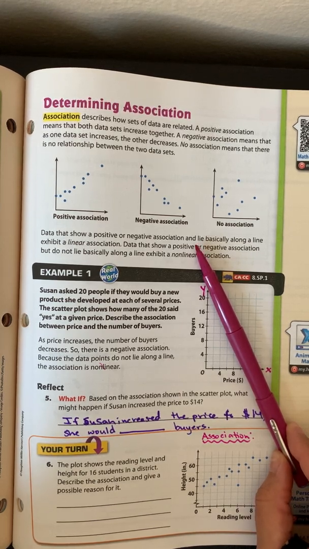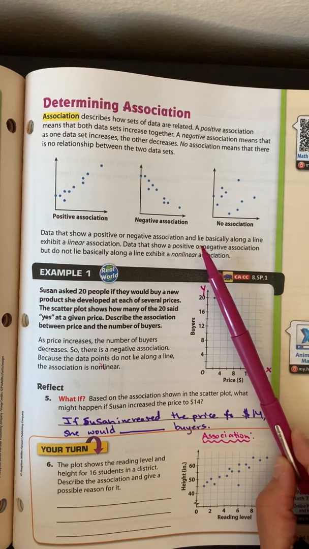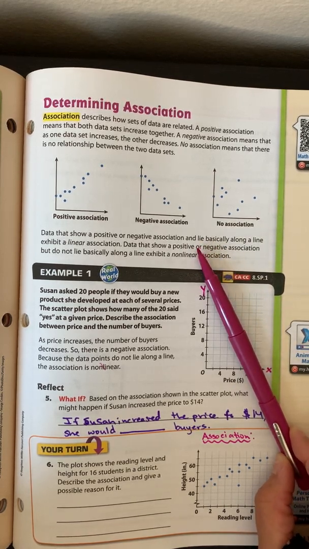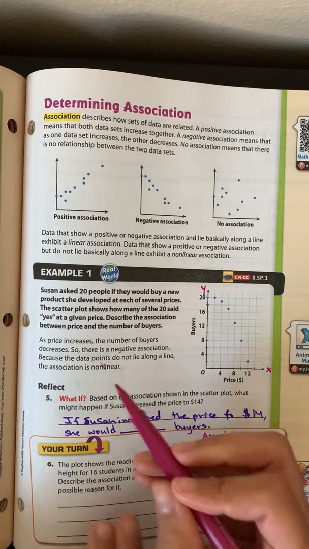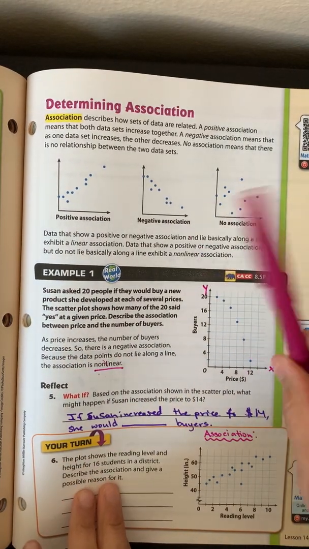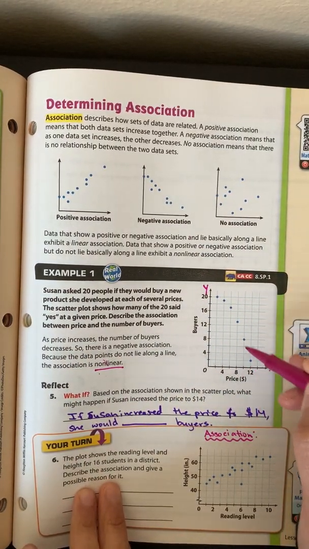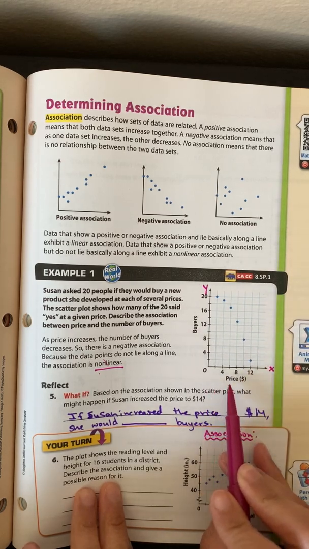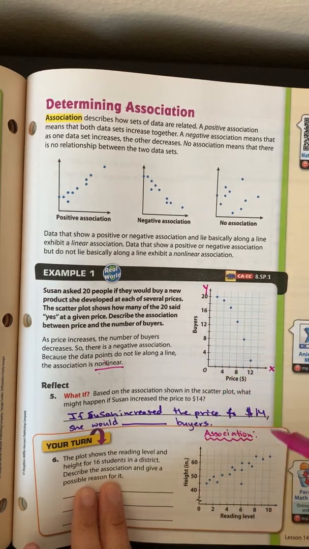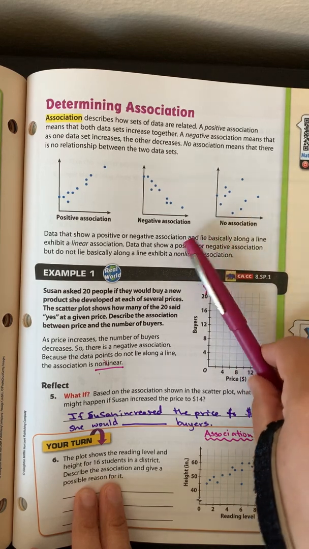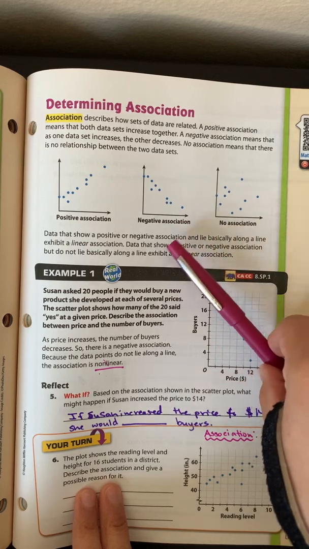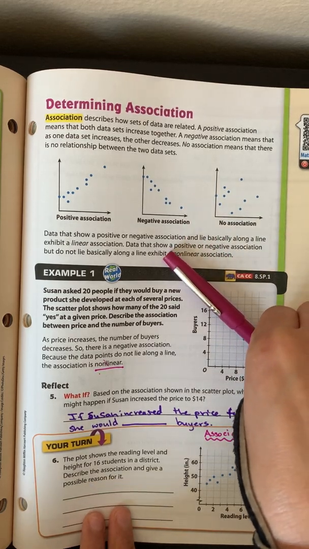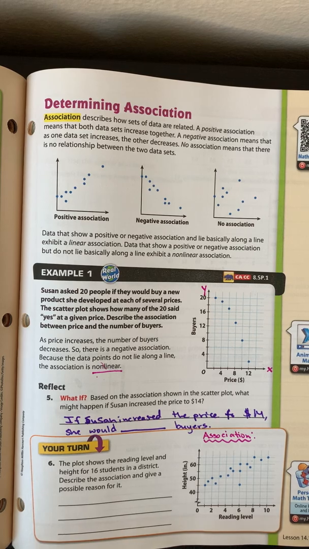Not only is it a negative association, but the points do not lie on a line, so the association is what we call nonlinear. It kind of curves downward, so it's definitely negative. As price is increasing, the number of buyers seems to decrease. That makes sense, but it's not on a really nice tight line. I have some points that would be nice here, but we're missing out on all those points up there, so it's not quite as linear as we'd like it to be.